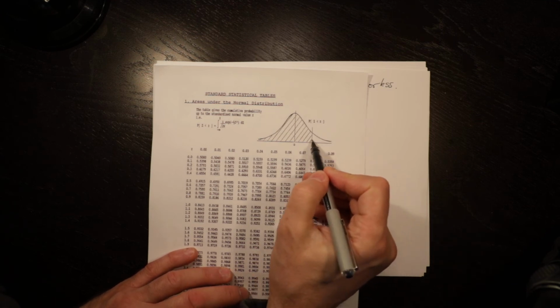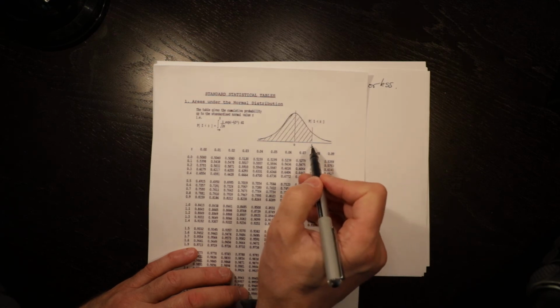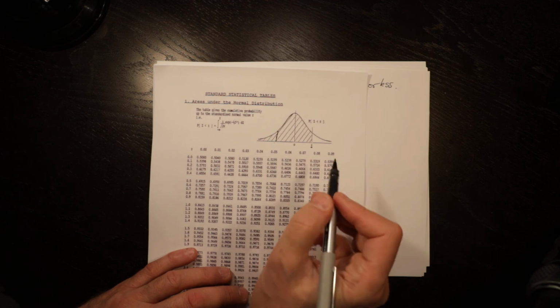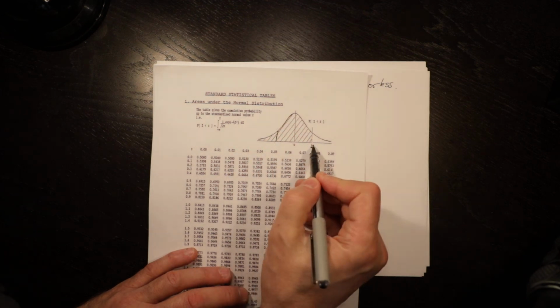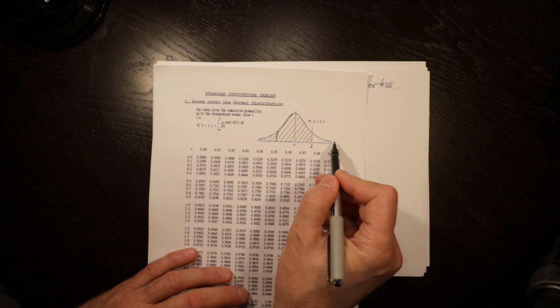If we have positive 1.28, we are here. Then if we have negative 1.28, we'd be exactly the same distance on the other side. For positive 1.28, this area is 90 and this area is 10.